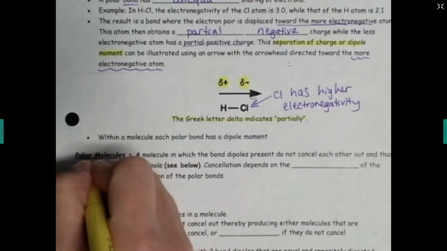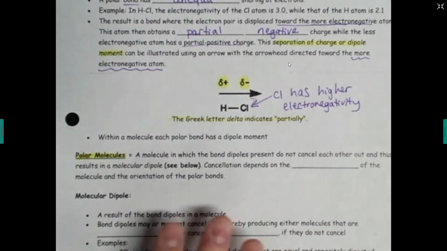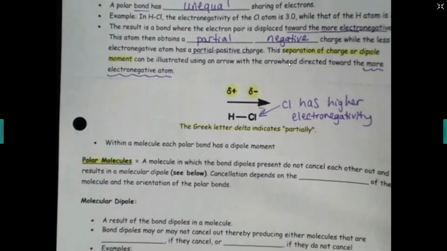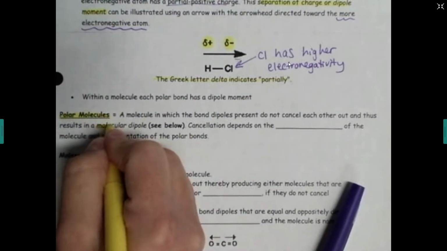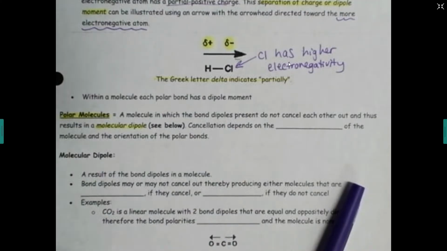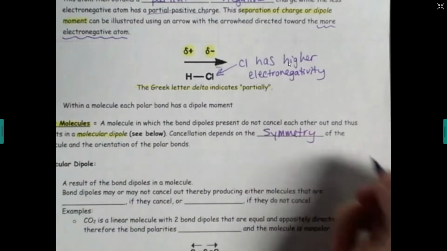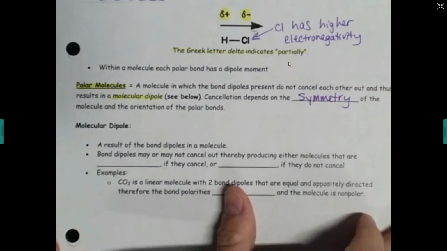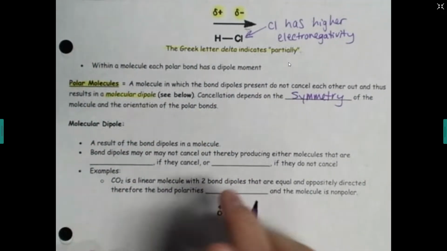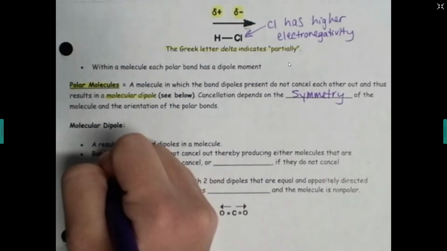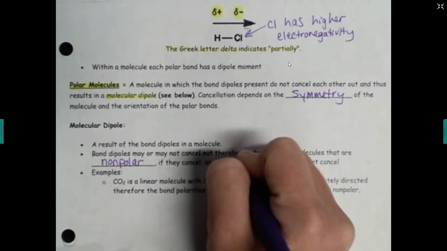Now let's talk about polar molecules. So that was polar bonds; now polar molecules. A polar molecule is an entire molecule in which the bond dipoles present do not cancel each other out and thus result in a molecular dipole. Cancellation depends on the symmetry of the molecule and the orientation of the polar bonds. The molecular dipole is a result of the bond dipoles in a molecule. Bond dipoles may or may not cancel out, producing molecules that are nonpolar if they cancel, or polar if they do not cancel.